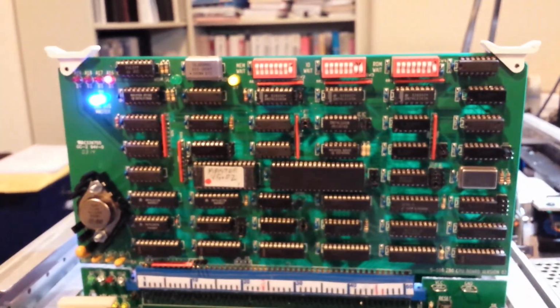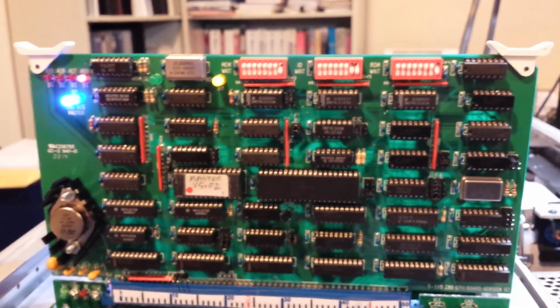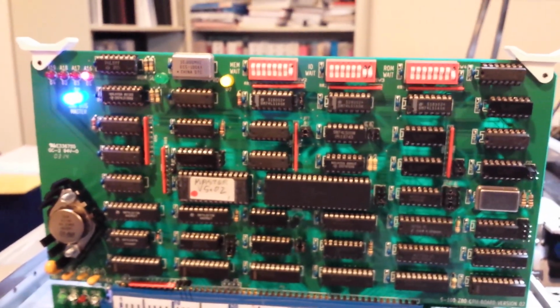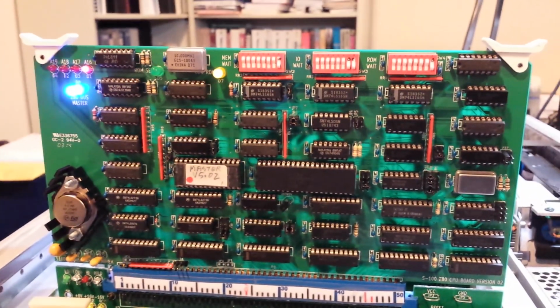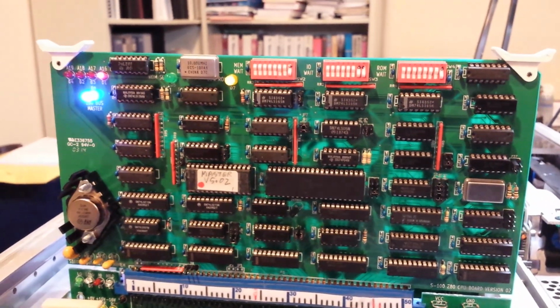All the other features of the board are pretty much the same as in the original V1 board, and you can read up on these at www.s100computers.com.